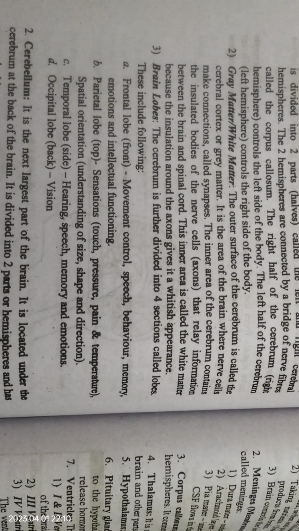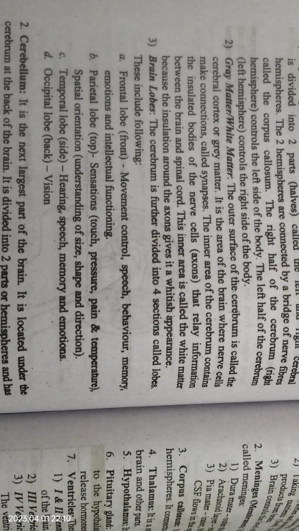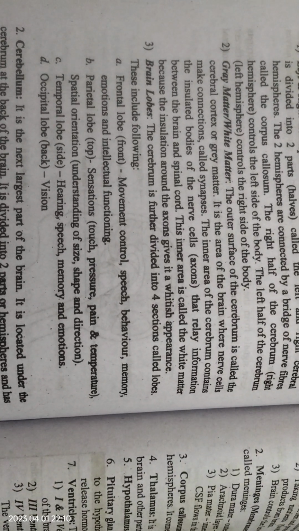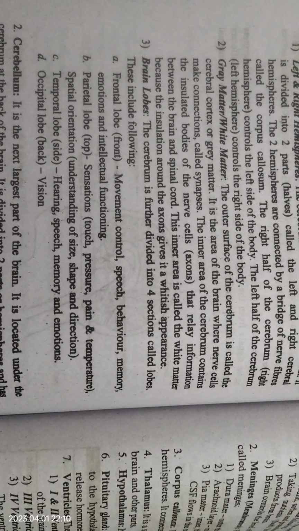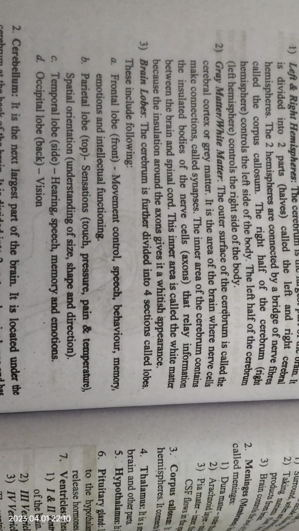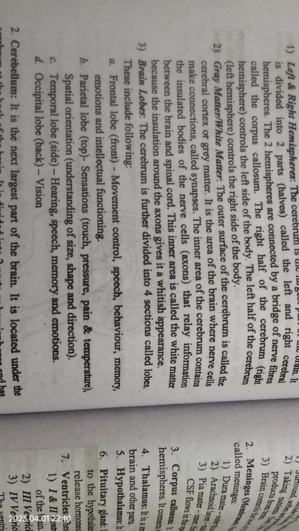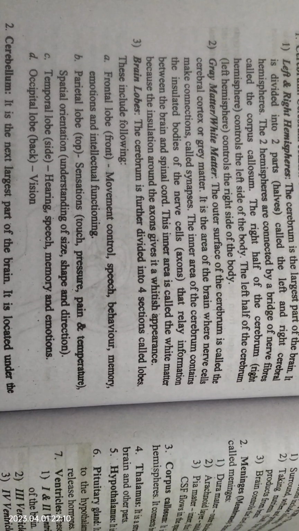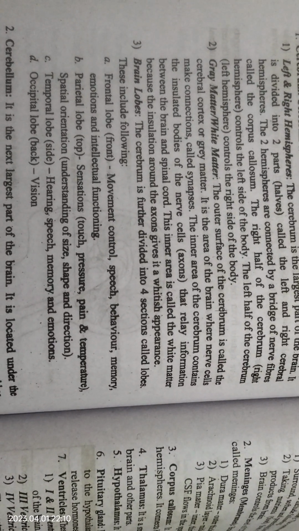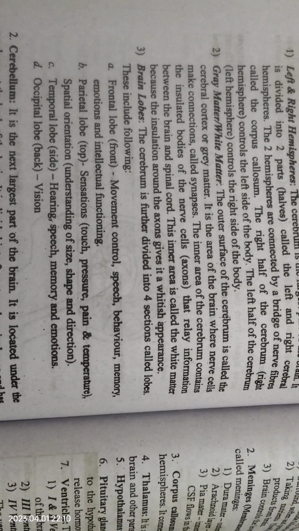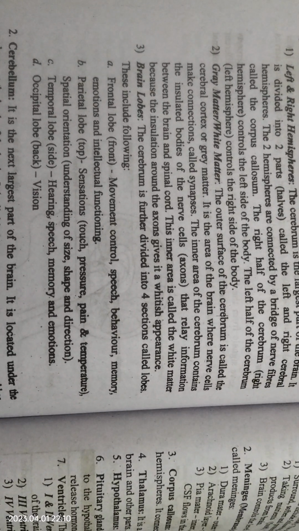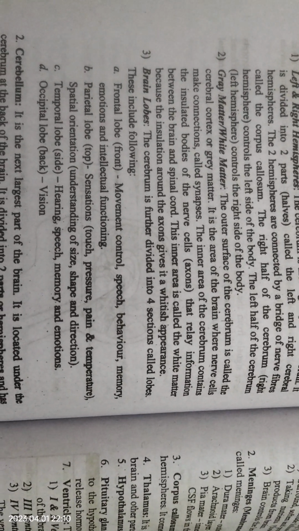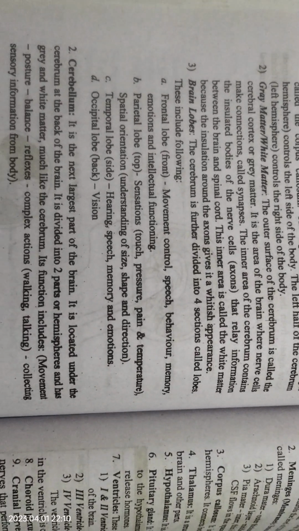These include the following: frontal lobe: movement control, speech, behavior, memory, emotions, and intellectual functioning; parietal lobe: sensations, touch, pressure, pain, and temperature, spatial orientation, understanding of size, shape, and directions; temporal lobe: hearing, speech, memory, and emotions; occipital lobe: vision.